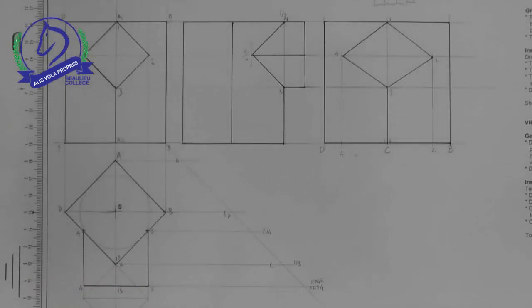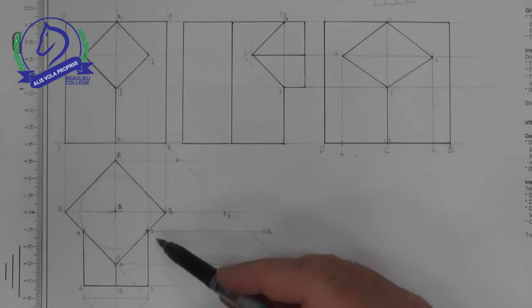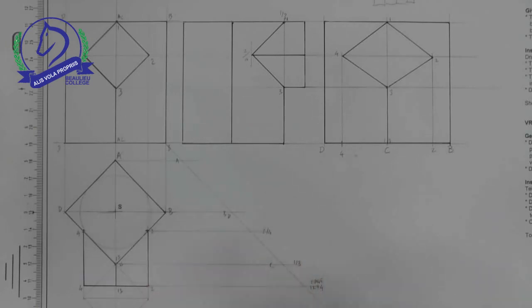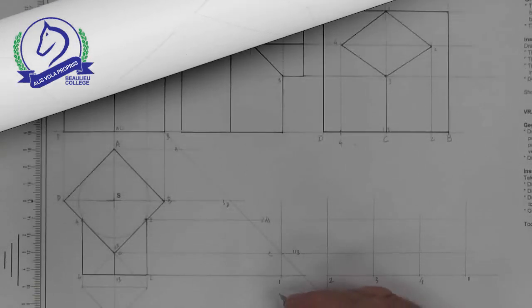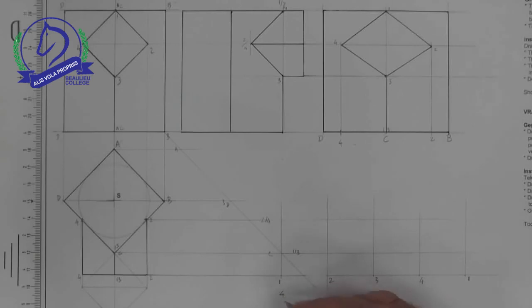There we have the completed development of the main pipe. I'm going to project the lines across here to get what our branch pipe development is going to look like. For my branch pipe I need 4 sides of 28, giving me a measurement of 112. So just as what you need for planning.